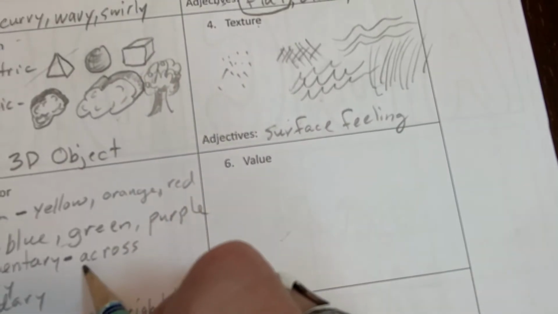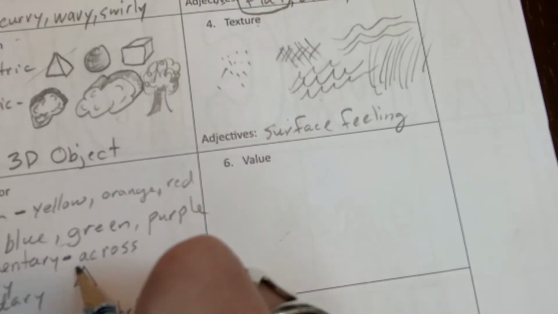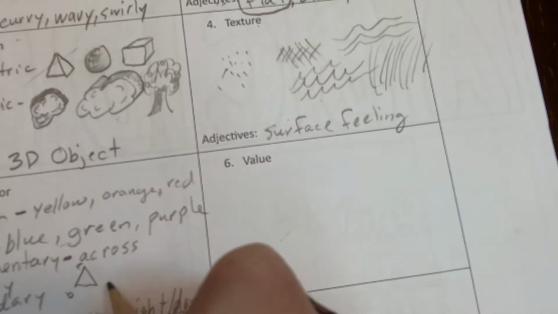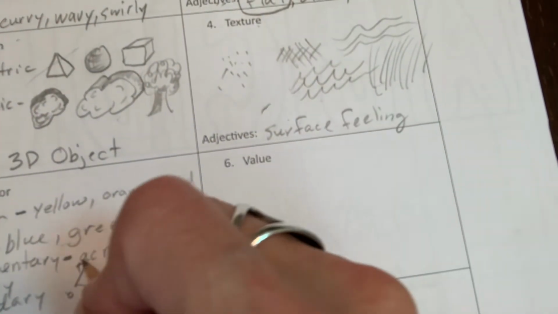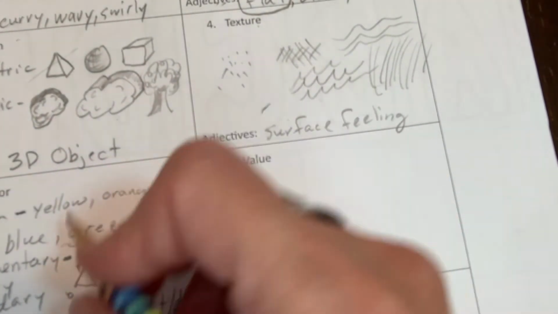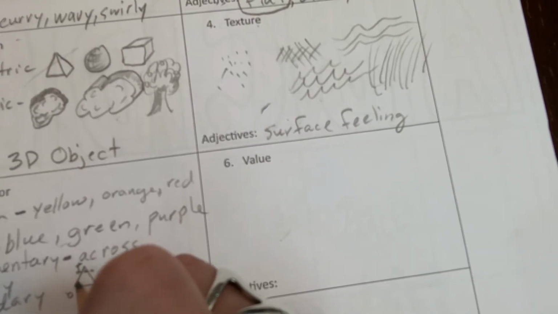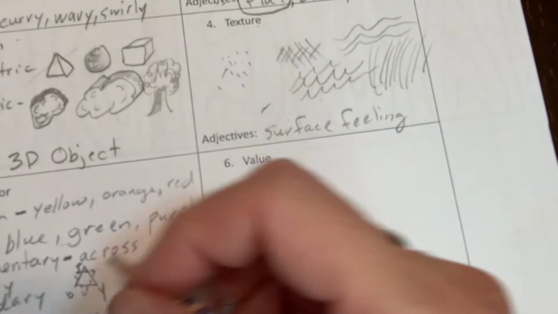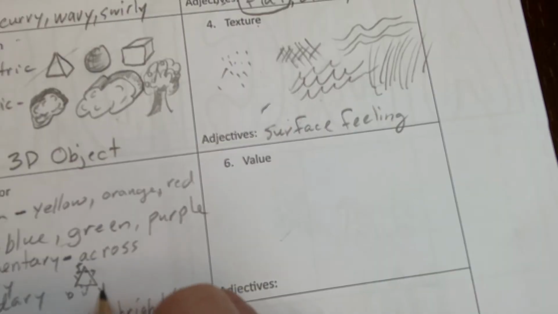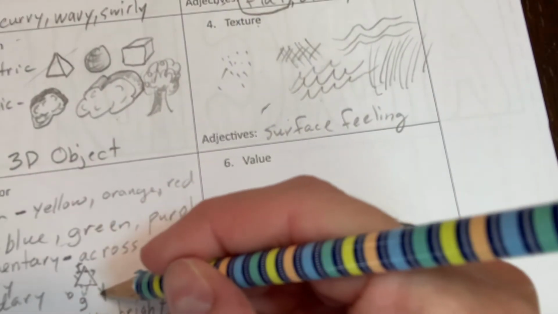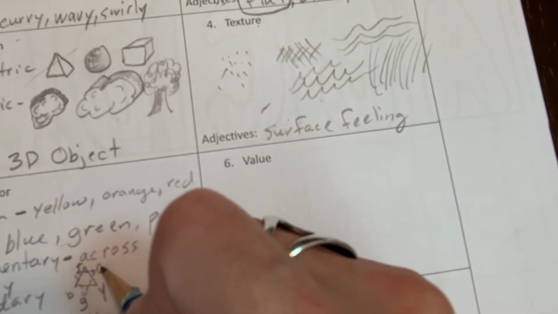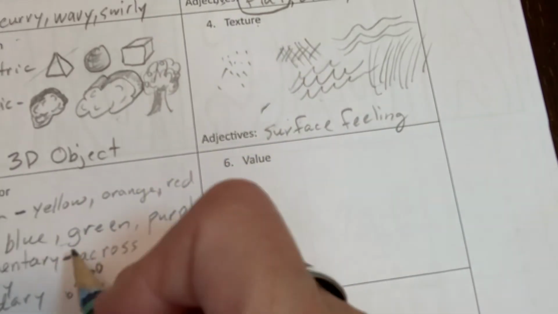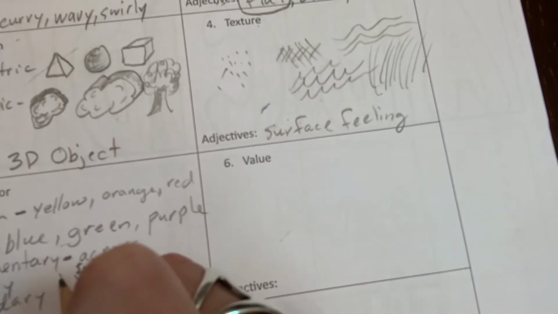The primary colors are red, blue, purple. Ha! That is hilarious. I hope you guys caught that. Red, blue, yellow. Then we have the secondary colors, where blue and yellow make green, red and yellow make orange, and red and blue make purple.